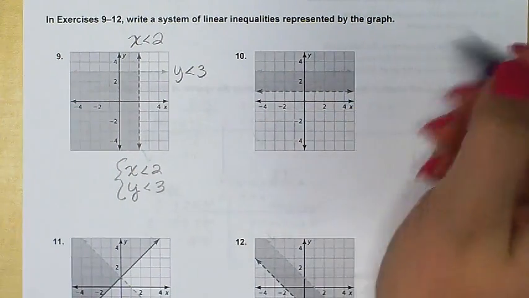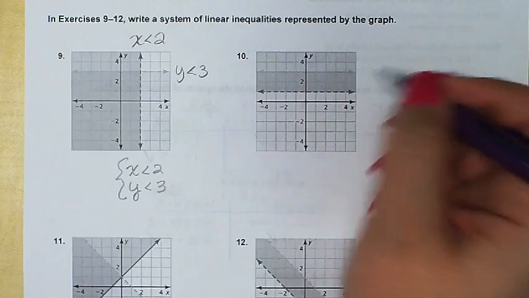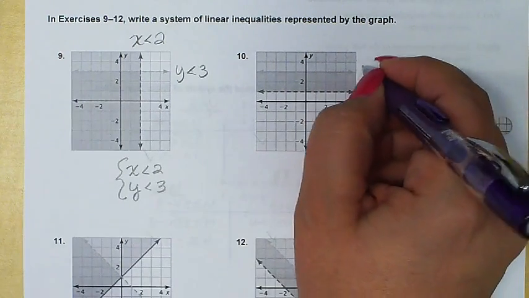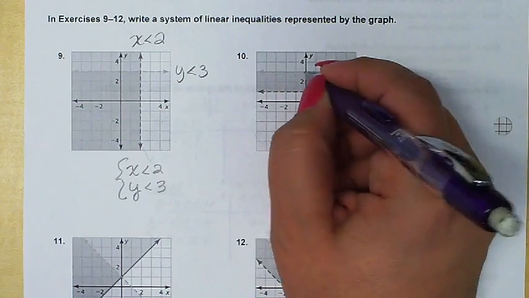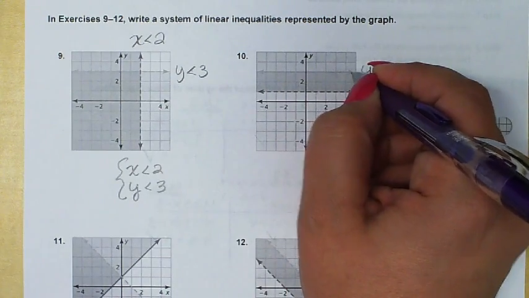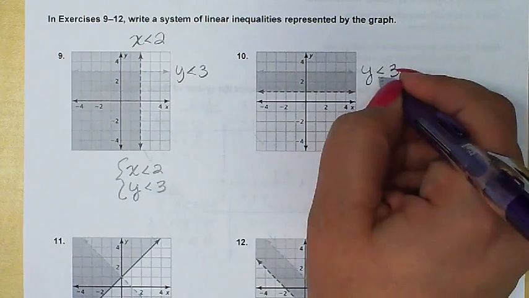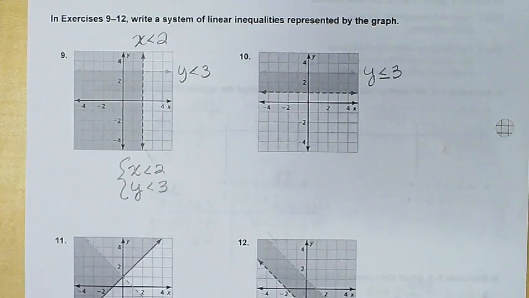These are both horizontal lines, so let's try that. It looks like the darkest part is in the middle, so it's everything in between. Let's write this inequality here. This has an intercept at 3 again, and it looks like it's a solid line, and the solution's below it, so it must have been less than or equal to 3.